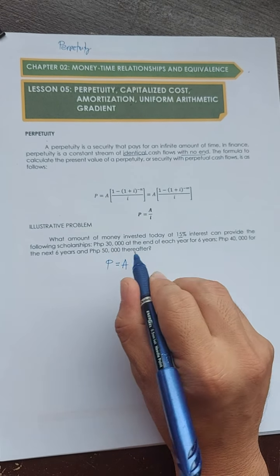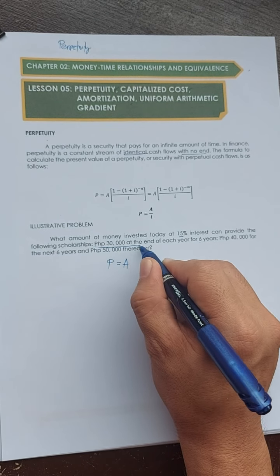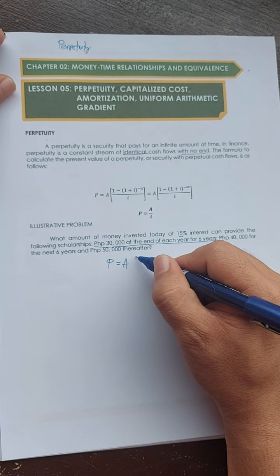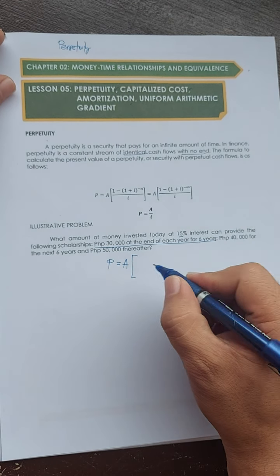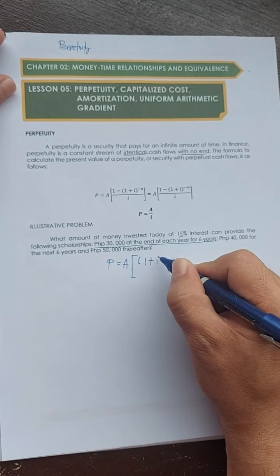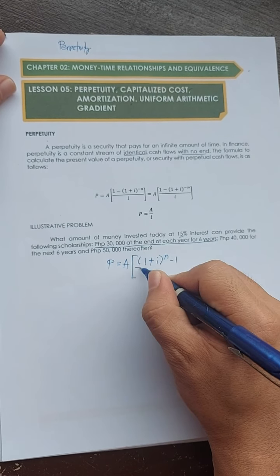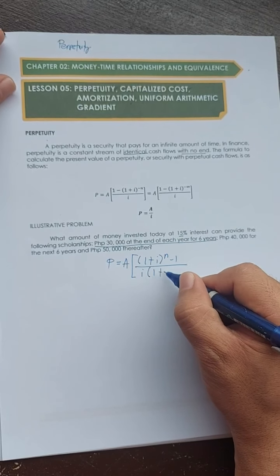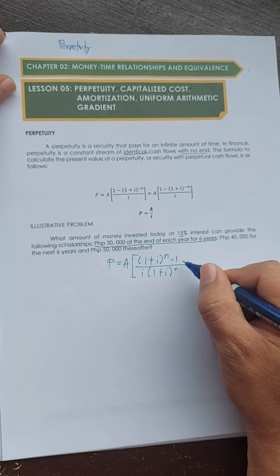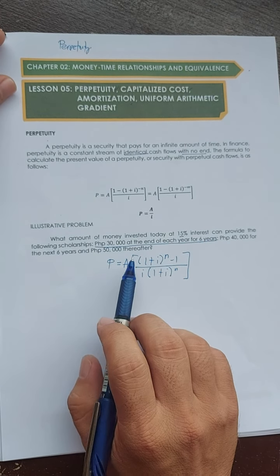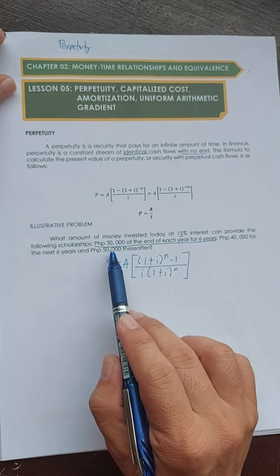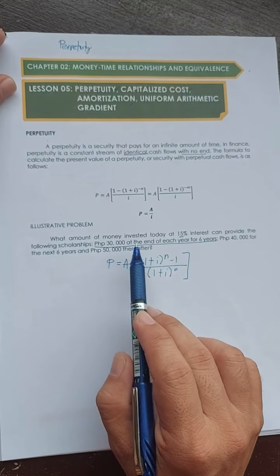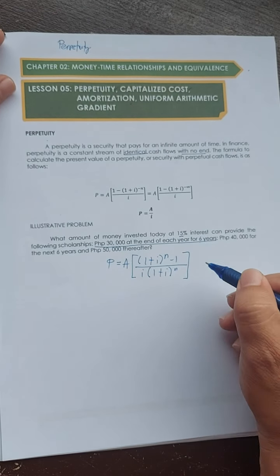Let's solve this 6-year annuity first: P is equal to our annuity of 30,000 at the end of each year times (1 plus i) raised to n minus 1, divided by i times the quantity (1 plus i) raised to n. So I'm computing the present worth of these annual payments or receivables using this formula.